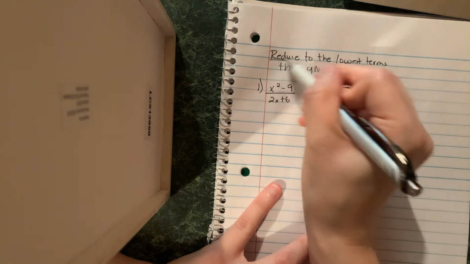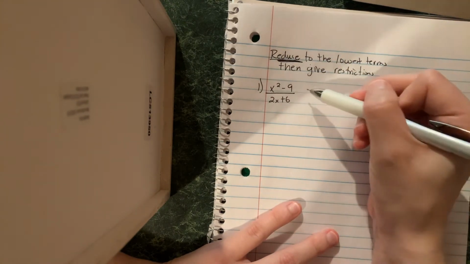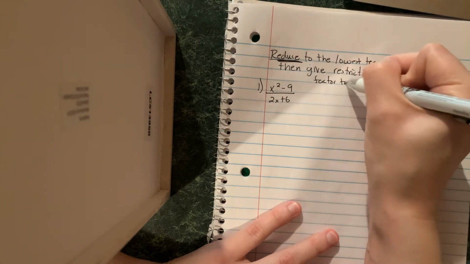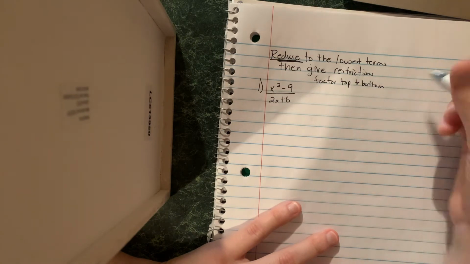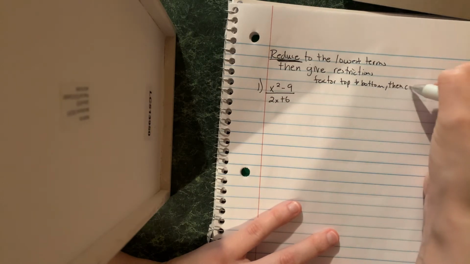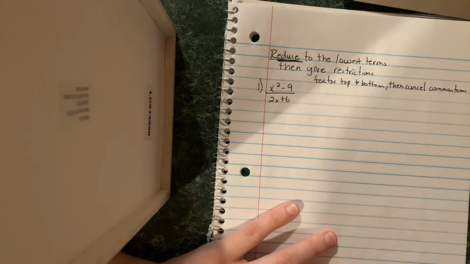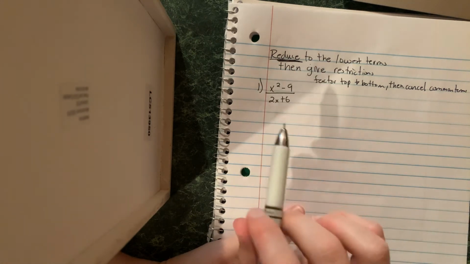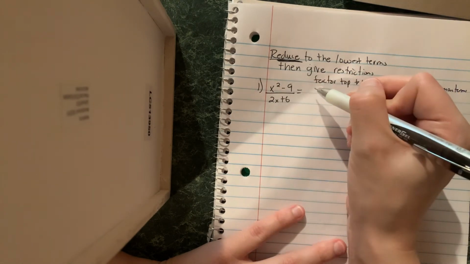For the ones like this where they want you to reduce first, you're going to have to factor the top and the bottom, the numerator and the denominator, and then cancel out the common terms that they have. So we're not just worrying about the denominator this time. We want to reduce it, so you have to factor both the top and the bottom first.